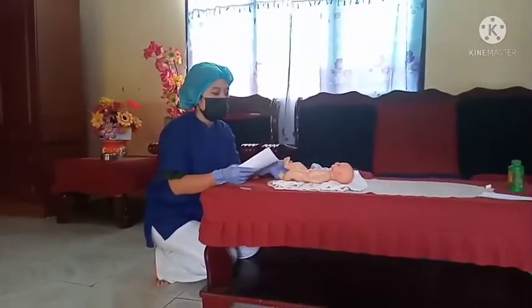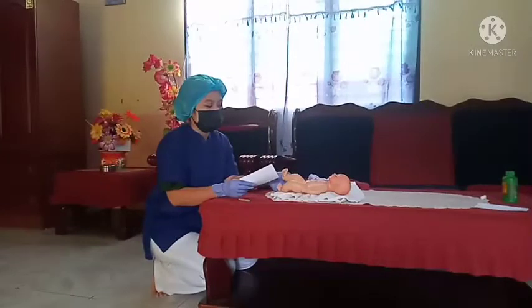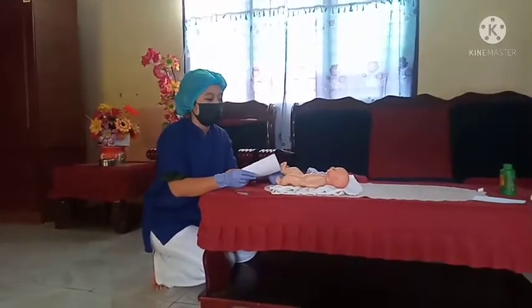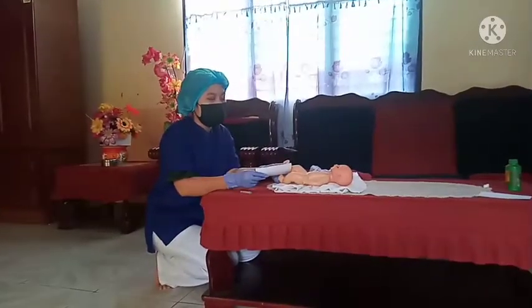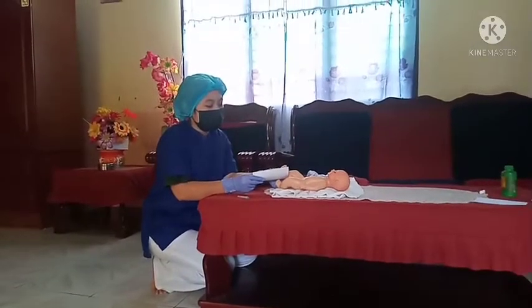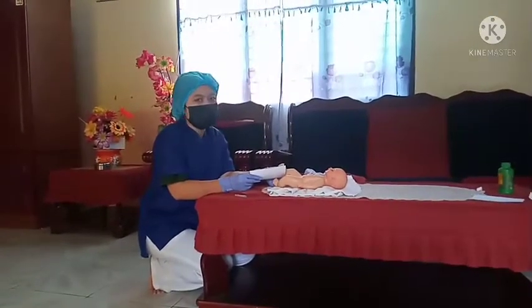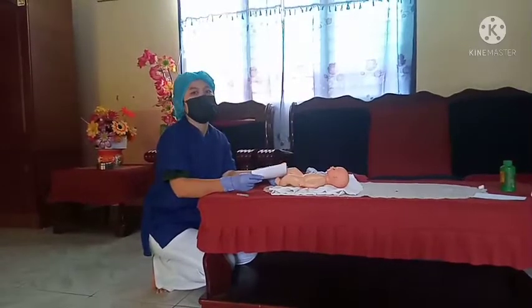And apply the blood to one side of the filter paper, and let the blood soak through and fill the circle of the filter paper. This is to obtain a good sample.